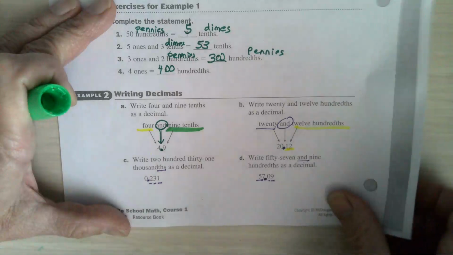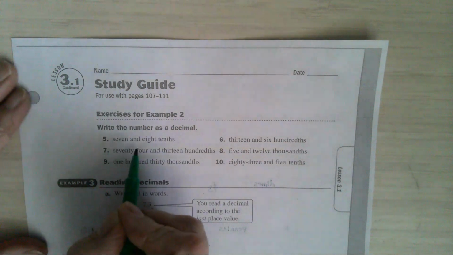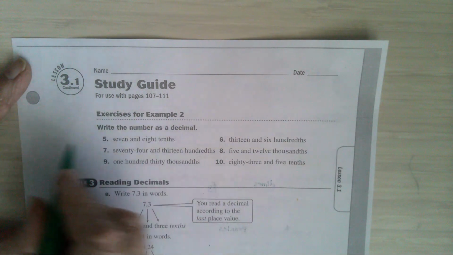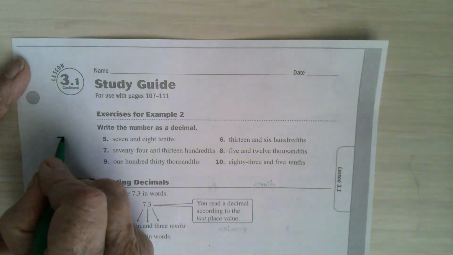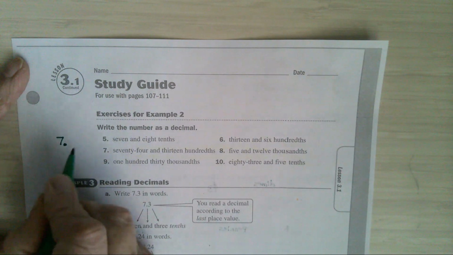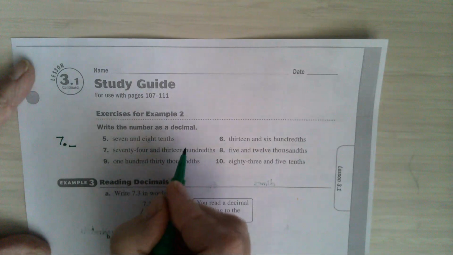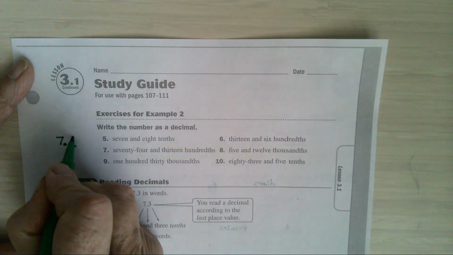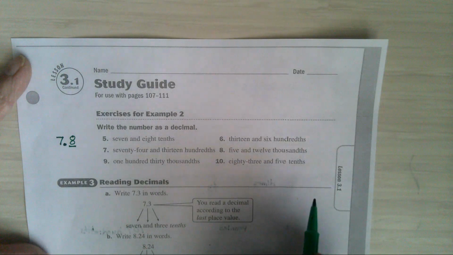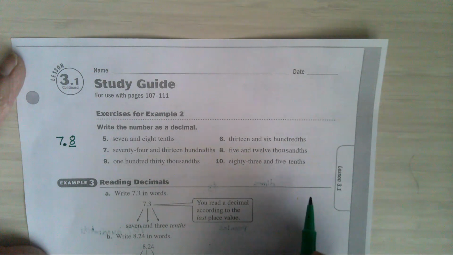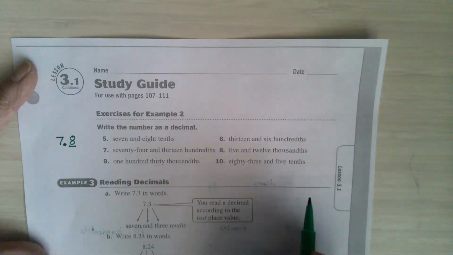Let's turn your paper and look at the back, and we are going to practice writing a decimal for the words. All right, so let's look at number 5, 7 8/10. So over here, I'm going to put a 7 and means decimal, tenths, the word tenths. That's just one place, so you put 7.8. Now, I draw blanks behind my decimal point to make sure I have my last digit in the right spot.